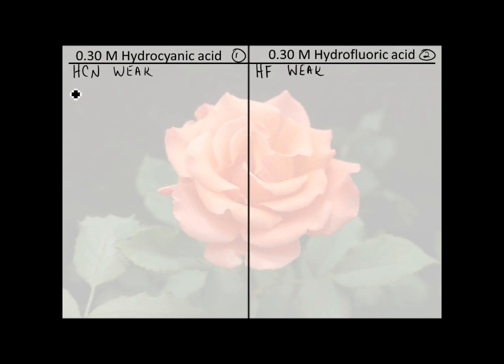The hydrocyanic acid has a Ka that is equal to 4.9 times 10 to the negative 9, and the hydrofluoric has a Ka that is 6.8 times 10 to the negative 4. Compare the two Ks and tell me which one is the stronger weak acid. Based on the size of the Ks, the hydrofluoric acid is the stronger weak acid, and the hydrocyanic is the weaker.